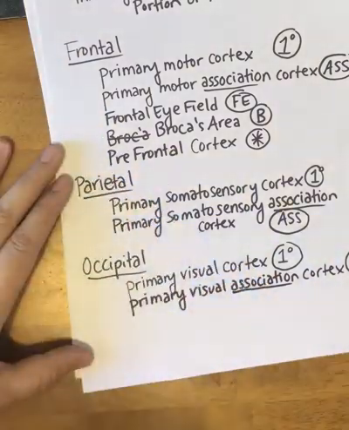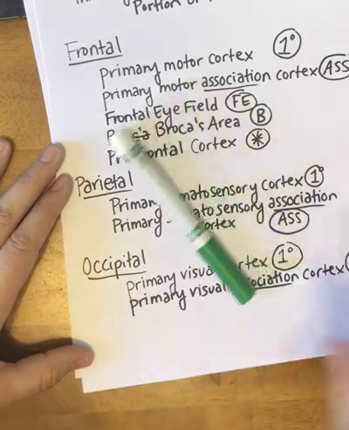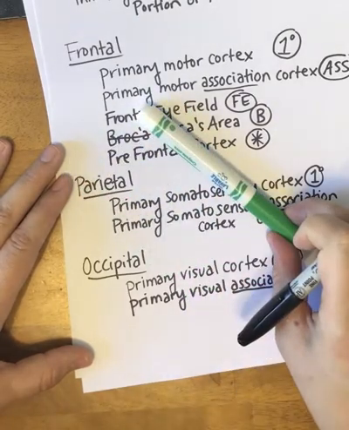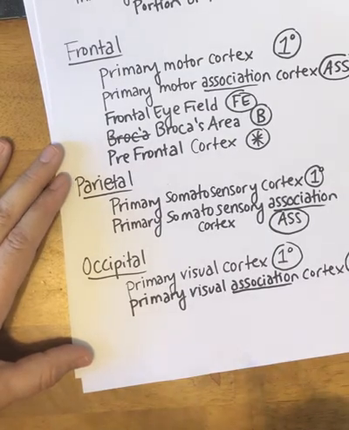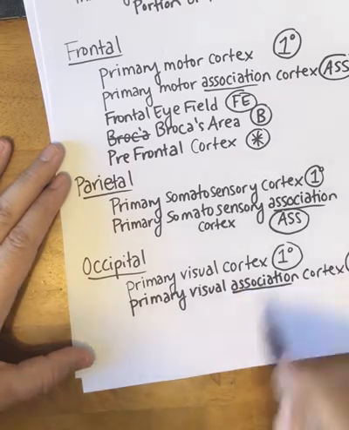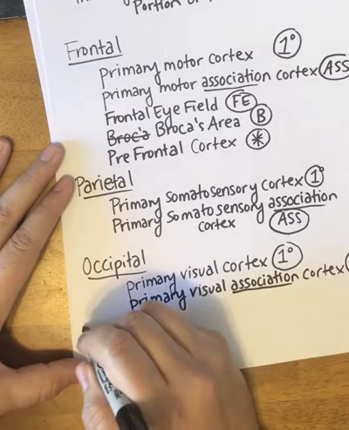If I grabbed any marker that I'm using, I could say, what color is this? You have a memory and you would say that's green. If someone walked into your house, you either recognize them or you don't. That's where the association cortex comes in. Okay, your temporal lobe is used for hearing.